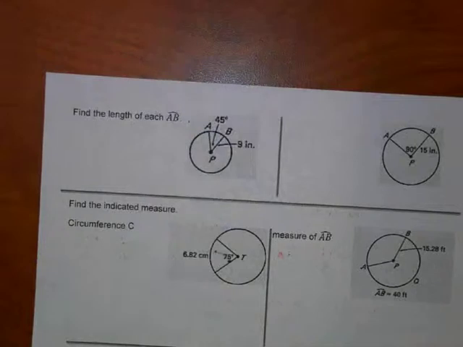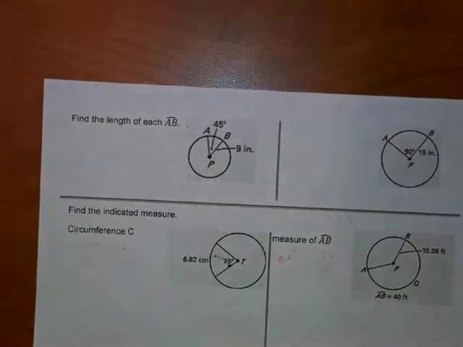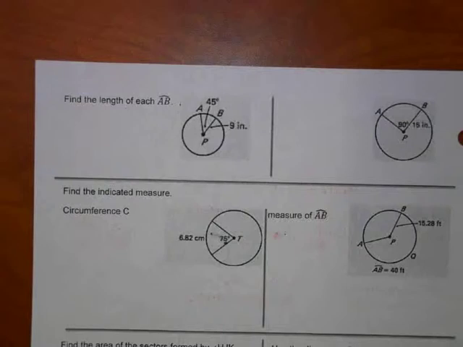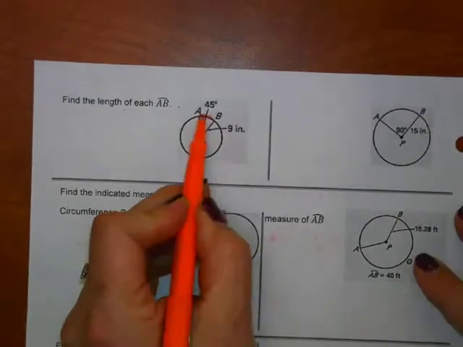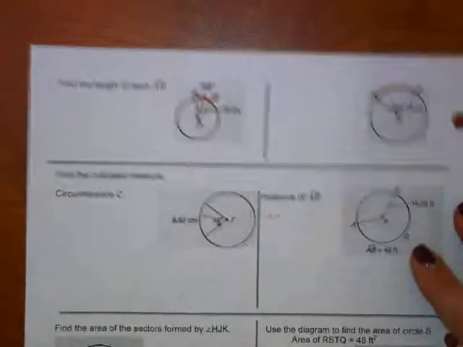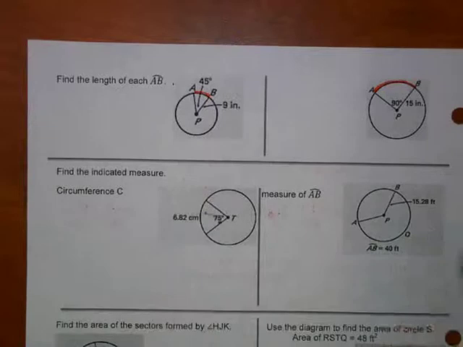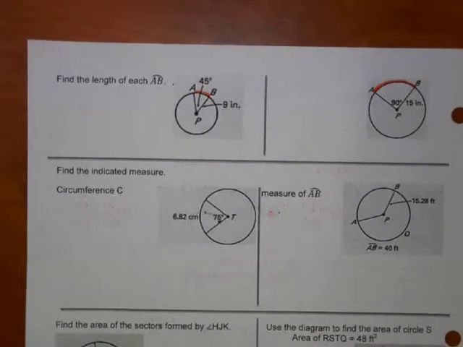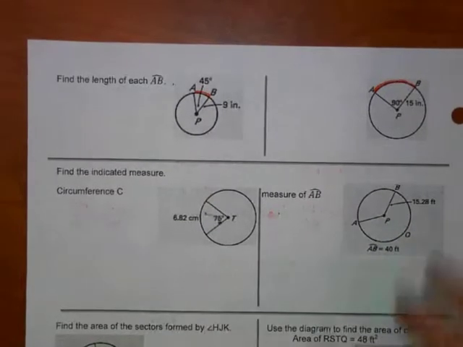We're doing 4 of these. Okay, find the arc length of each. Oh, I see what that's saying. We're going to find AB here, and we're going to find AB here. They're 2 separate problems, is what that's saying. So if we have to find arc length, we're going to use our proportion from the other side.